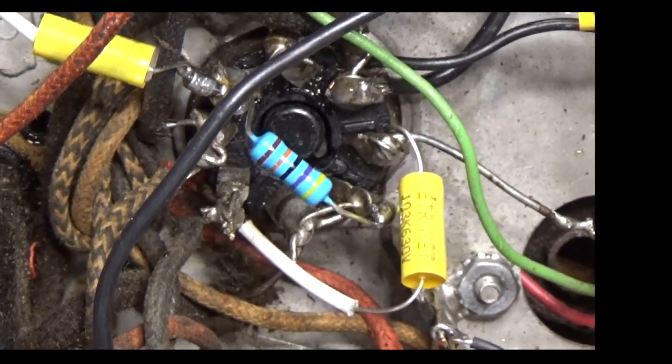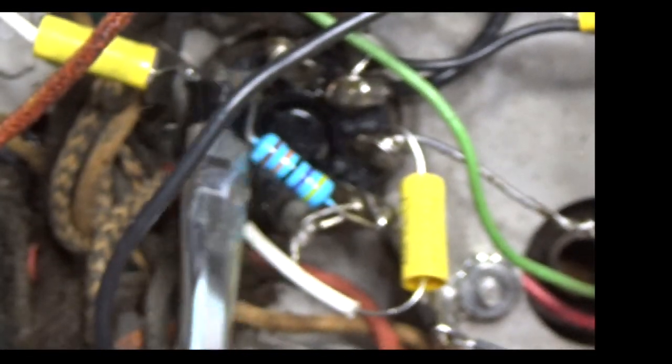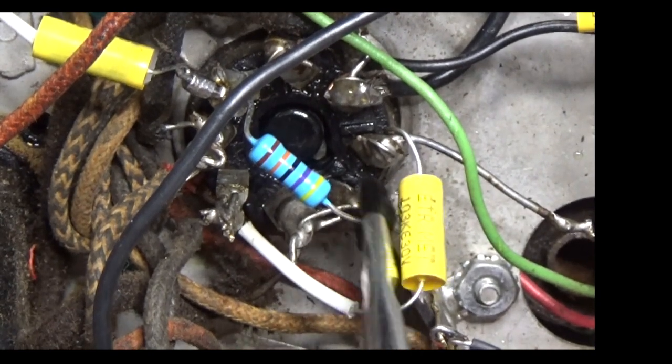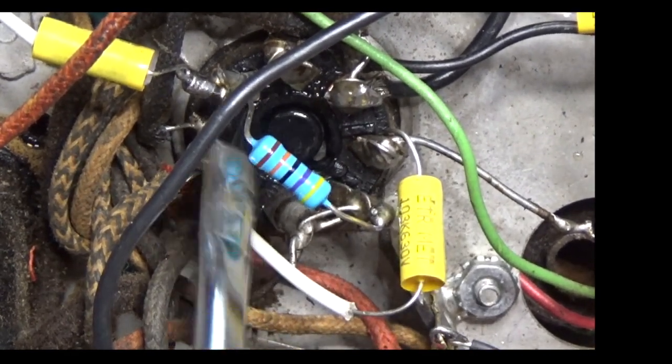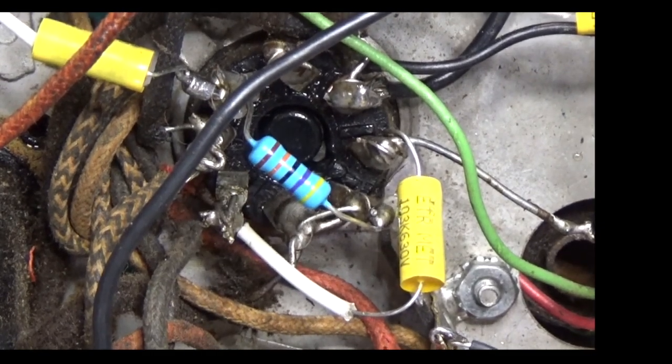Okay, and just like that, our resistor is soldered back in. We're going to clean the solder joints with some alcohol and an acid brush, just to make sure we get any flux off of it. We don't want that flux hanging on there. That's not a good thing. All right, we're good to go.